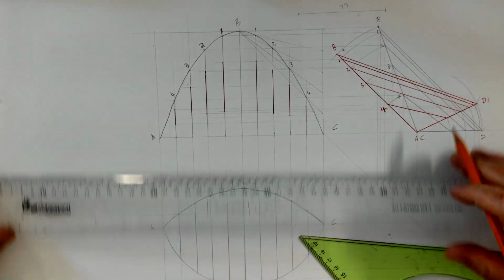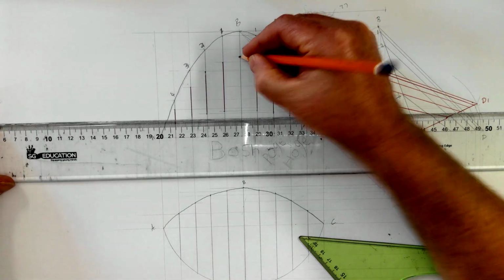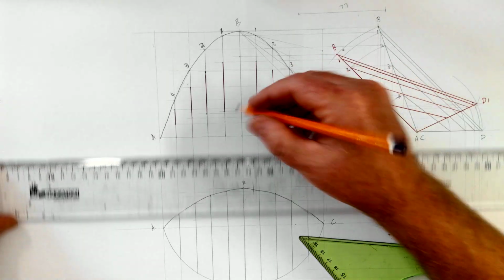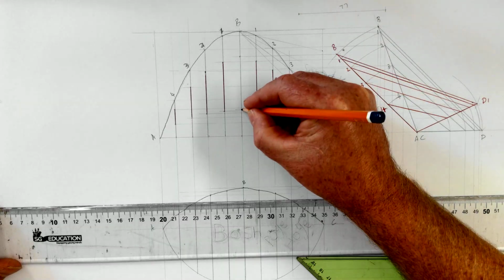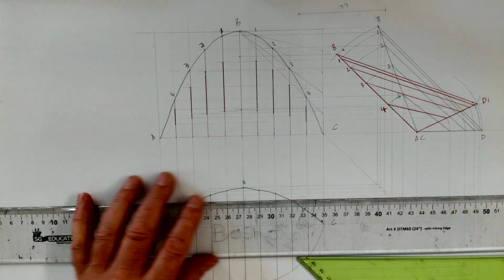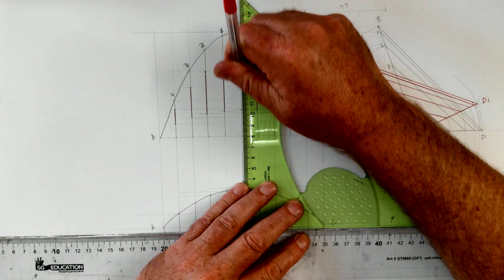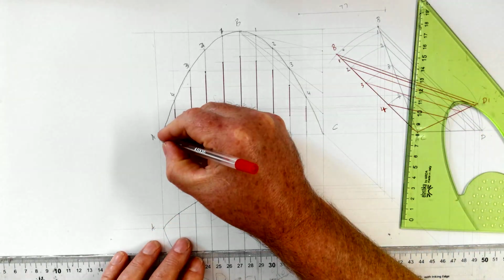And finally, top of B is here and D is there. And that kind of looks okay there now. You'd kind of know there if it looked to be okay or not. And A and C never moved.